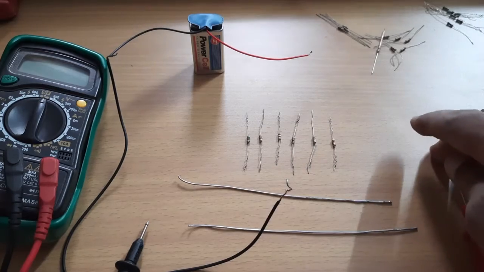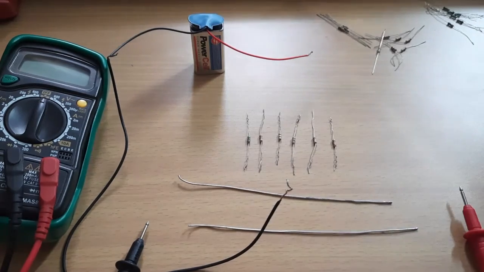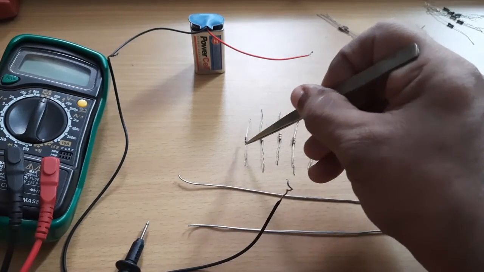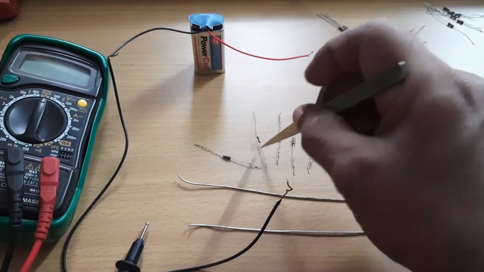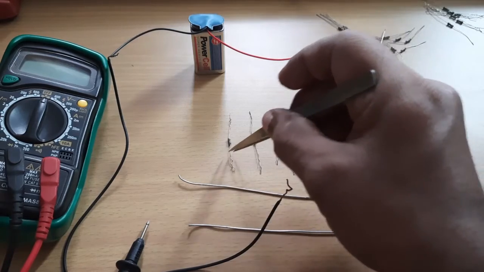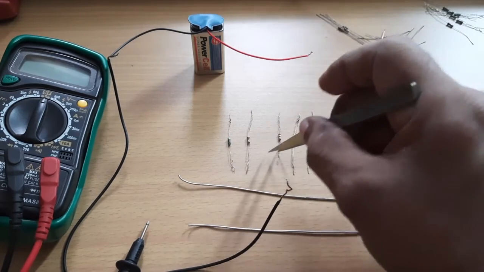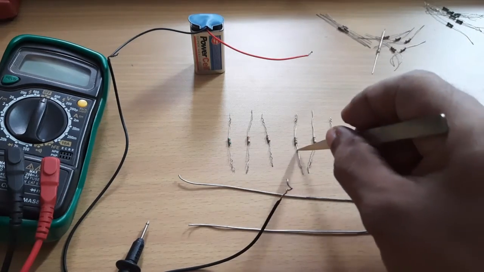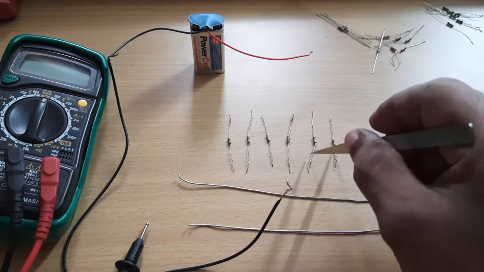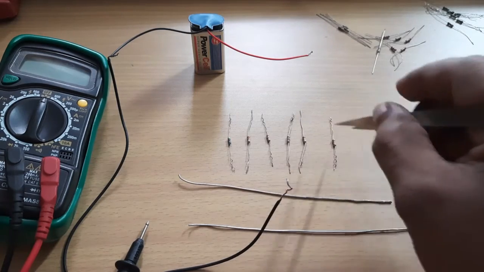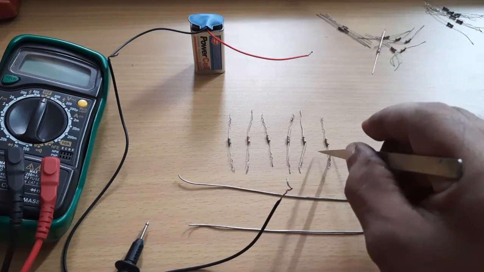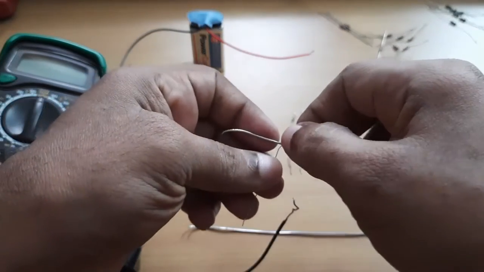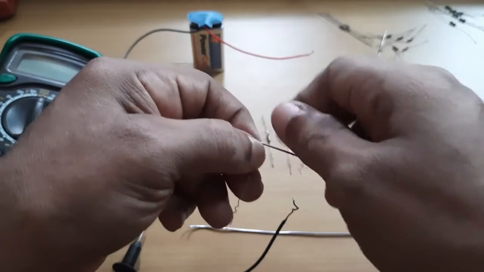We have some dissimilar resistors. This is a 1 kilo ohm resistor, and this is a 220 ohm resistor. This is a 3.9 kilo ohm resistor. This is a 100 ohm resistor. This is a 1.5 kilo ohm resistor, and this is a 2.2 kilo ohm resistor. These are all dissimilar resistors. So now we are going to connect these resistors in parallel.